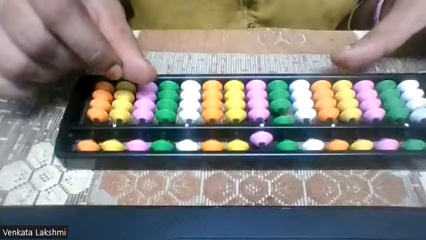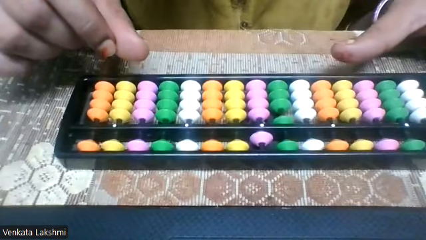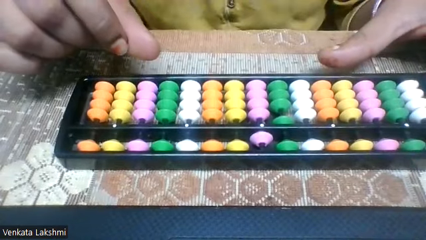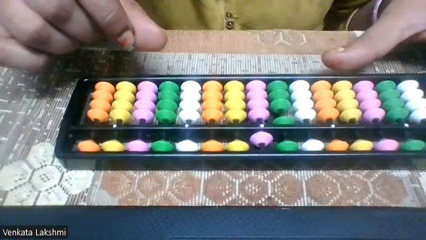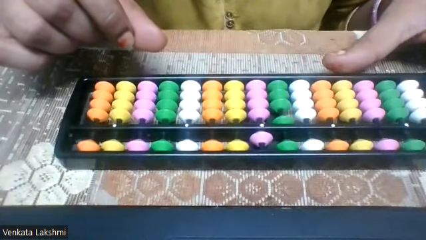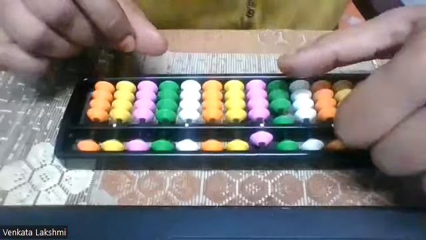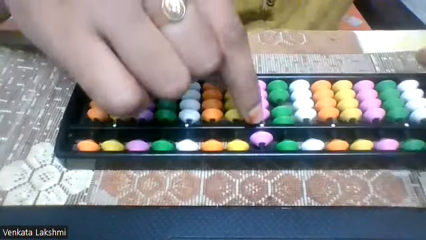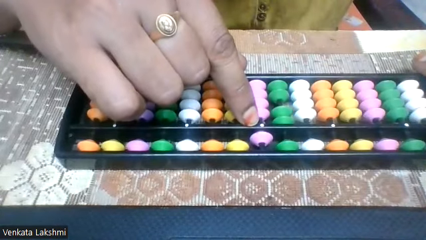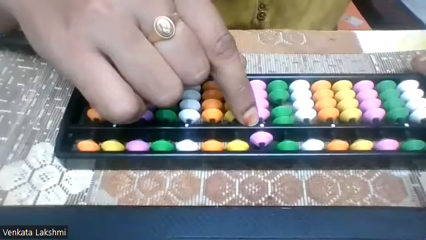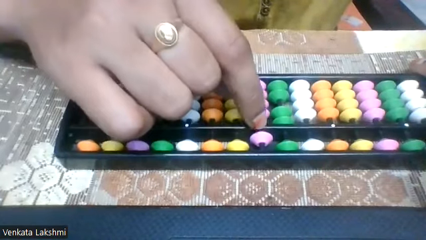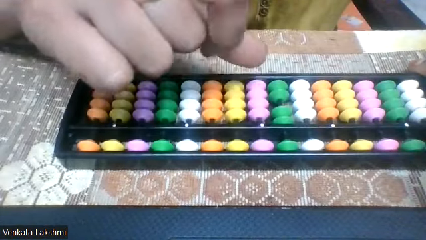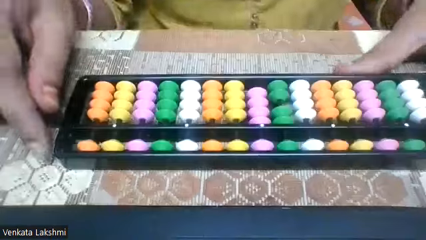Add 9, ma'am. Add 9. One more problem. Add 9 equals to add 10 less 1. How to do less 1 here? Ma'am, we can do less 1 equals to, ma'am, less 5, add 4. Very good. So the answer is?